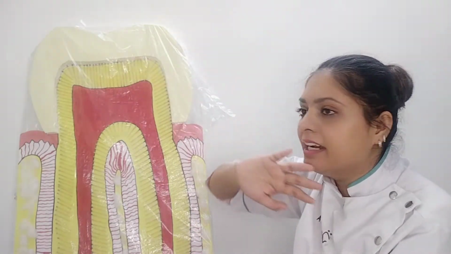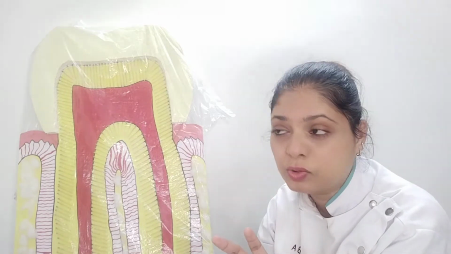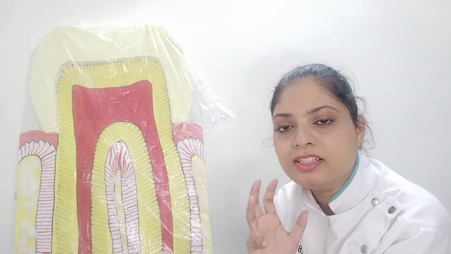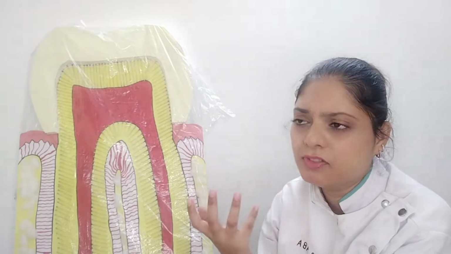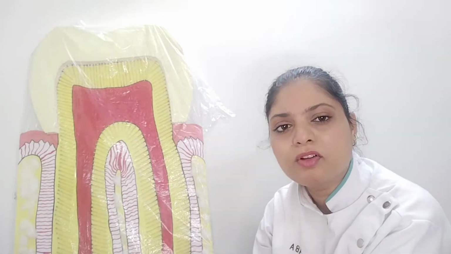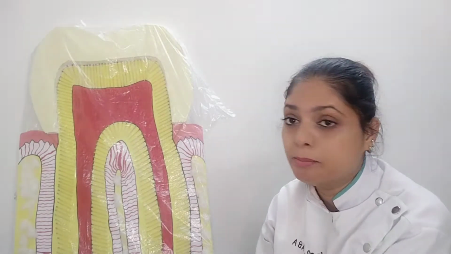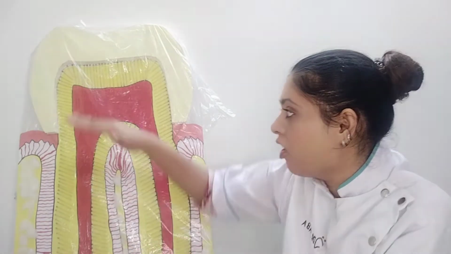The second layer is dentine. When dentine is exposed in your tooth, you will feel sensitivity. There will be slight sensitivity, sometimes even more to the patient if there is more involvement or more exposure of the dentine. It depends on the amount of exposure of the second layer.